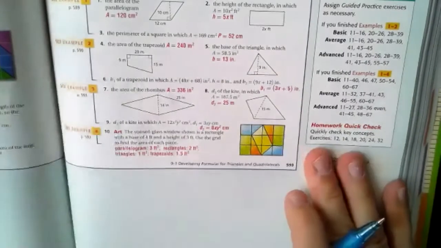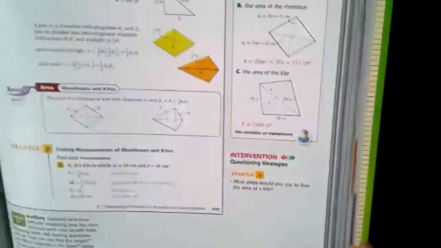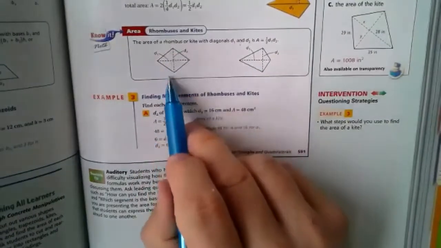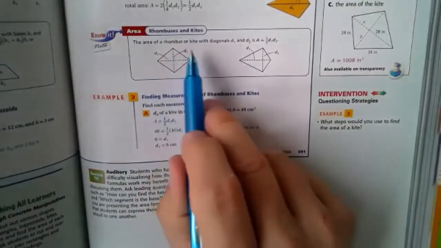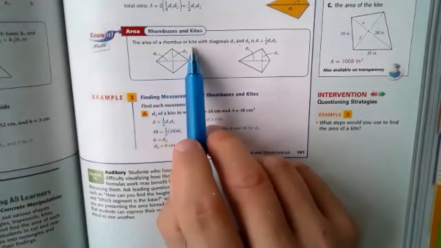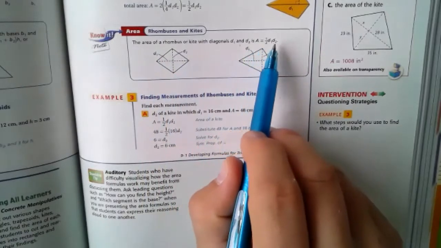Let's go back and look at the formula. For the area of a rhombus, you have D1 and D2, just like this. So the area of a rhombus is 1/2 of D1 times D2.